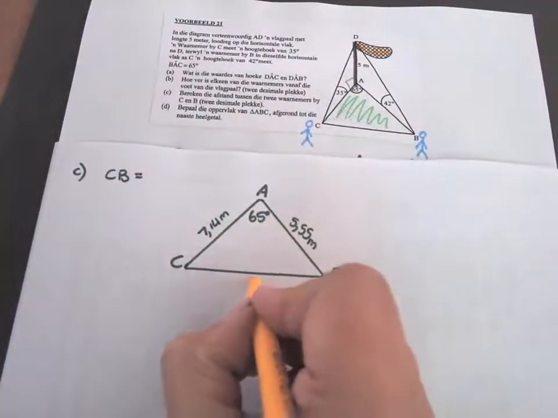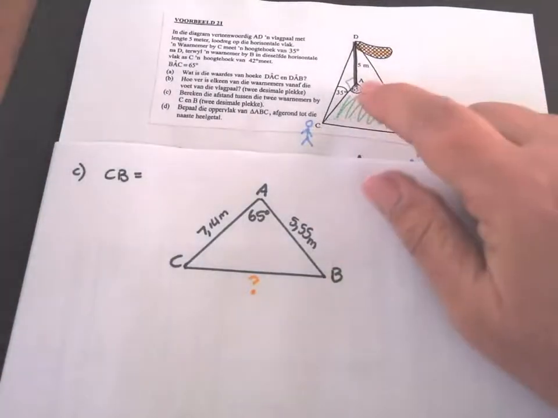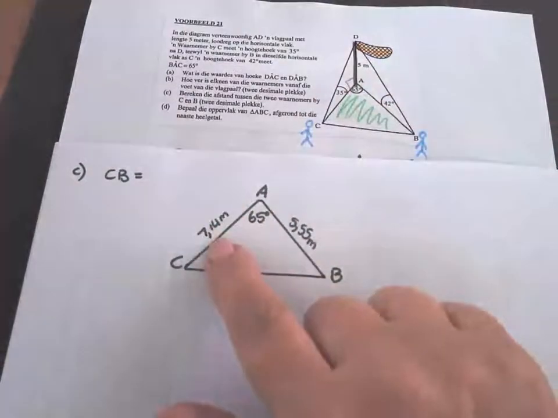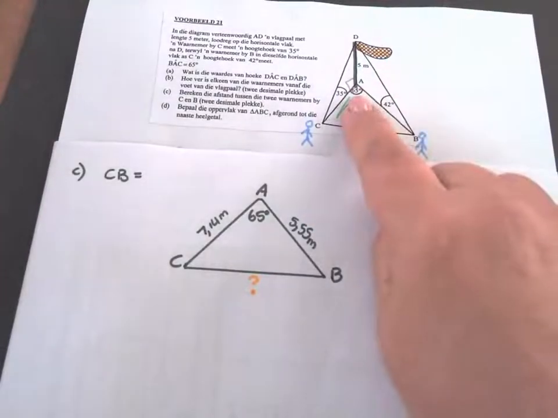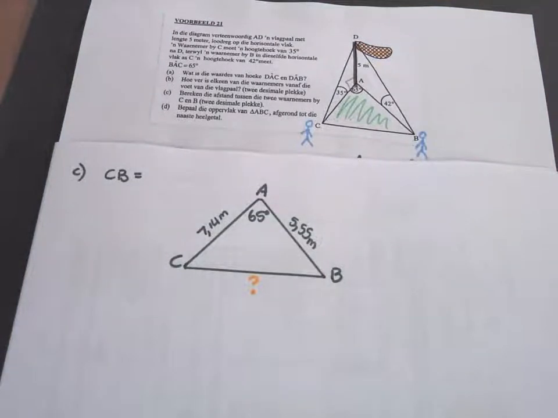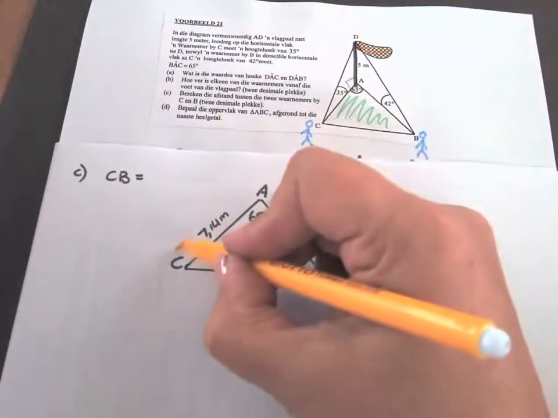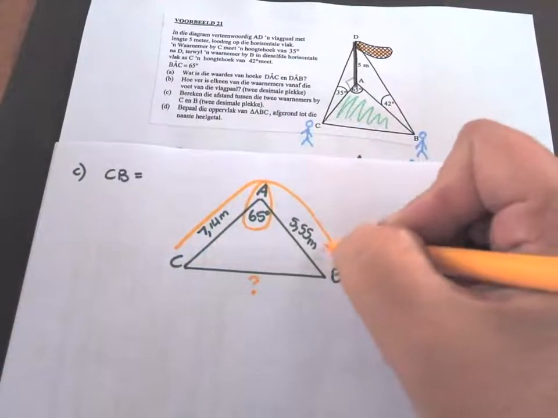We want this side length. We calculated that AC equals 7,14 and AB equals 5,55. They tell us that the angle there is 65 degrees. Do I have a propeller with two opposites? No, so I can't use the sine rule. But what do you see? What can I use? The safety pin. So it is this side length with that angle with this side length.